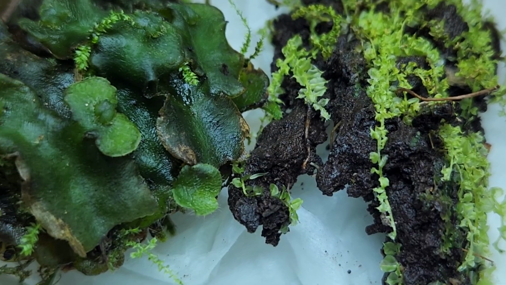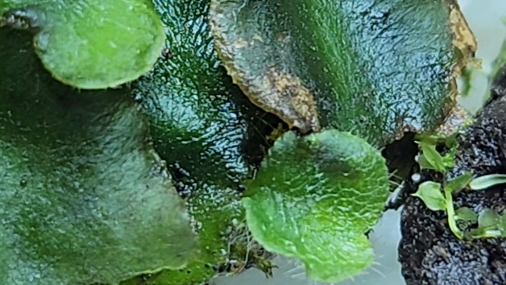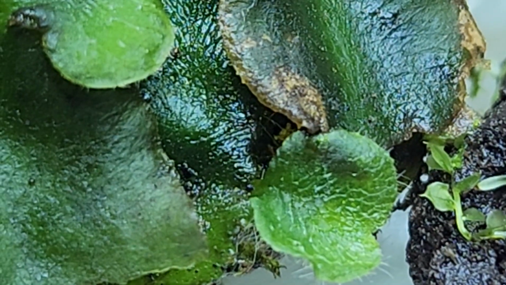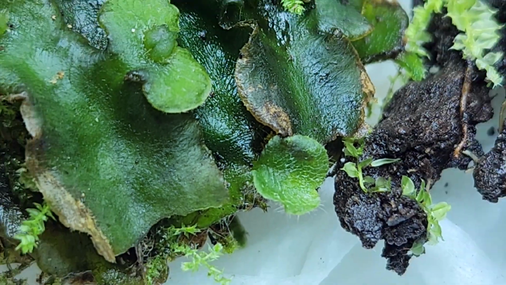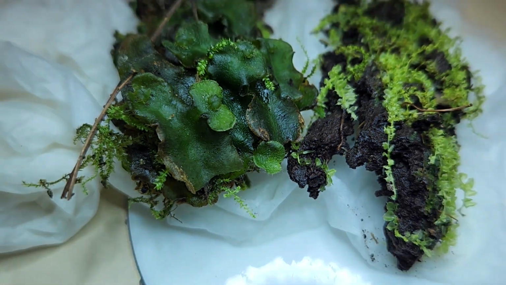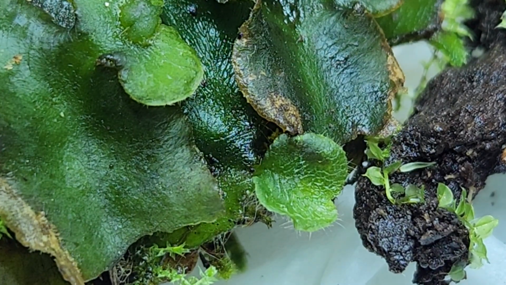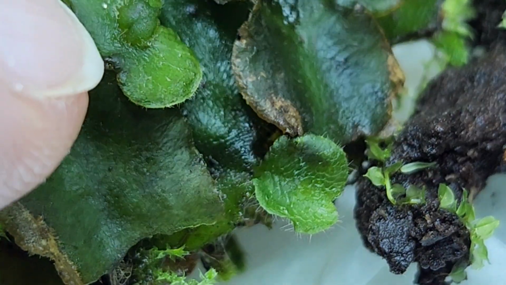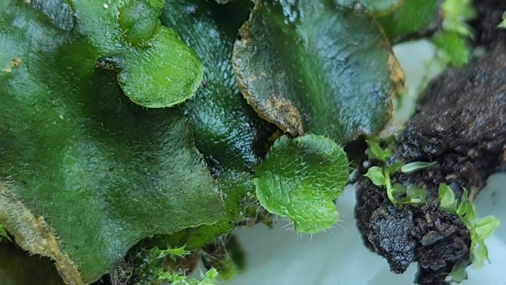so what we're looking at here is a typical thallous liverwort. It's fairly undifferentiated, creeping. The ends tend to die off, and then it grows forward, and let's see up here. Right there is a fruiting body trying to emerge.